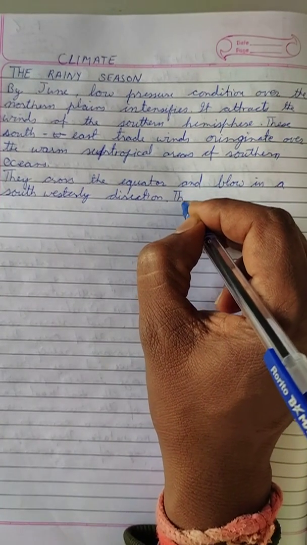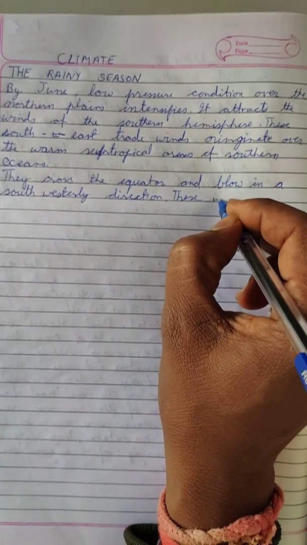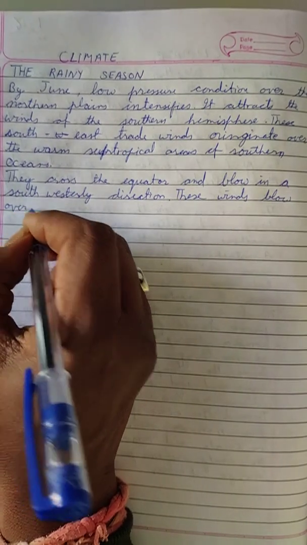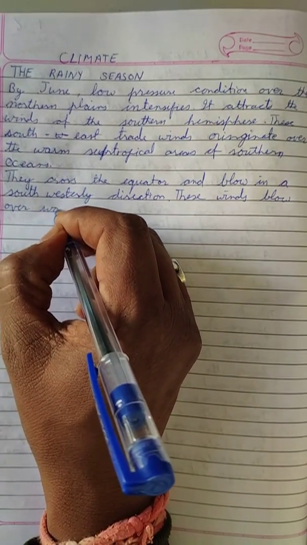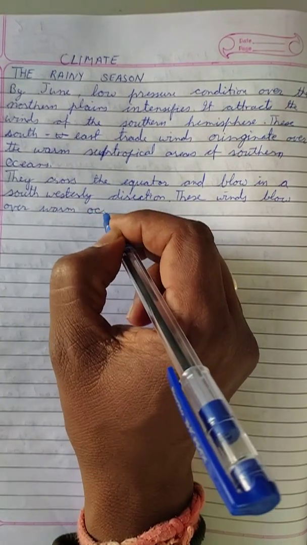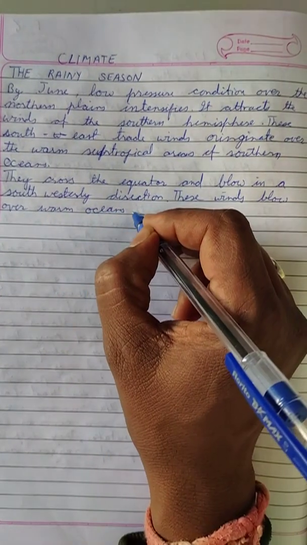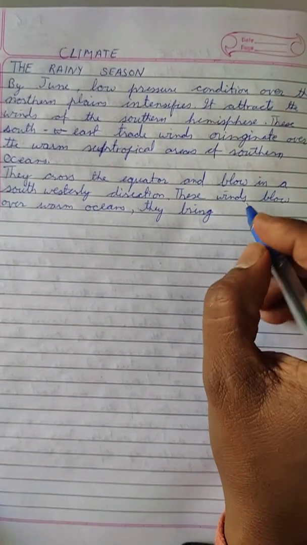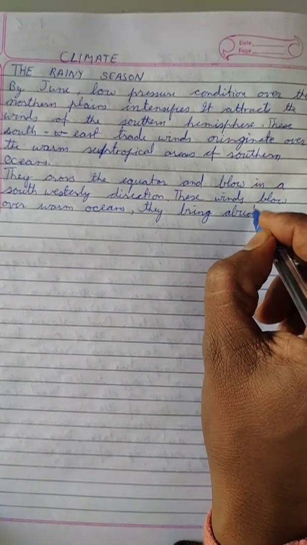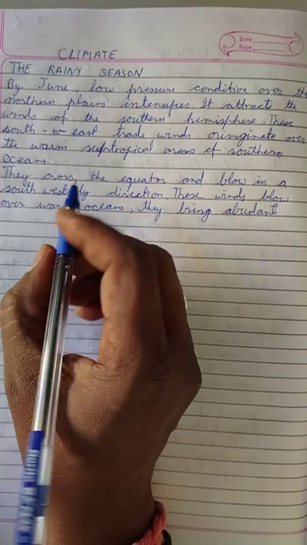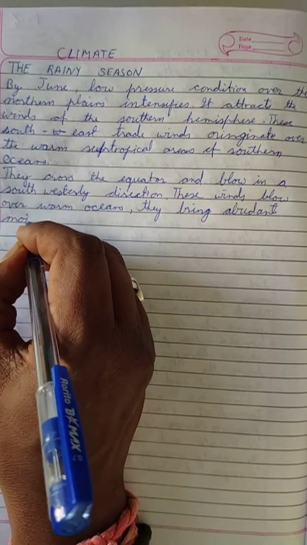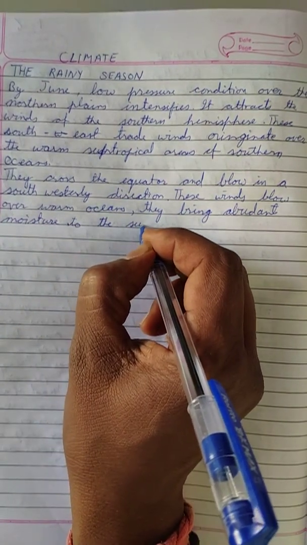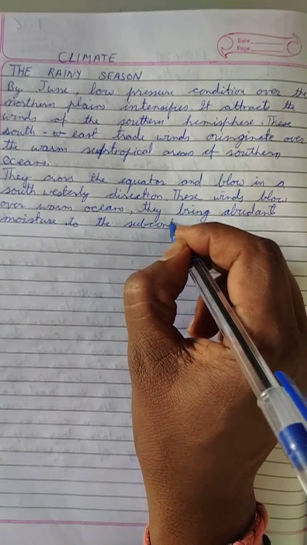These winds blow over warm oceans. They bring abundant, means plenty, lots of moisture to the subcontinent.